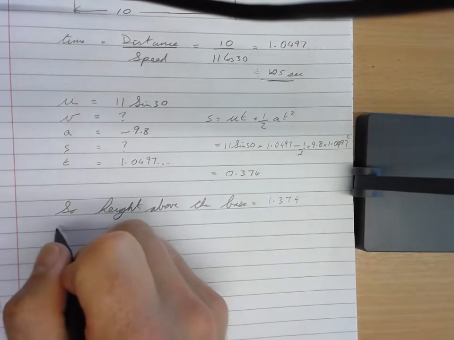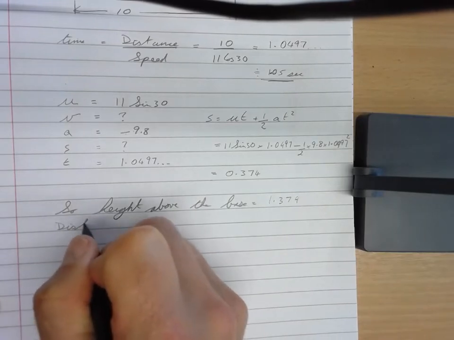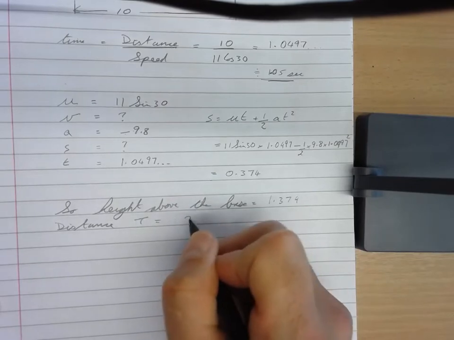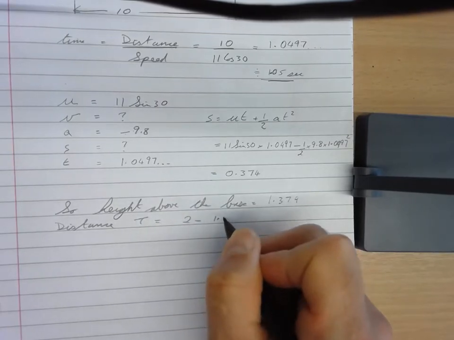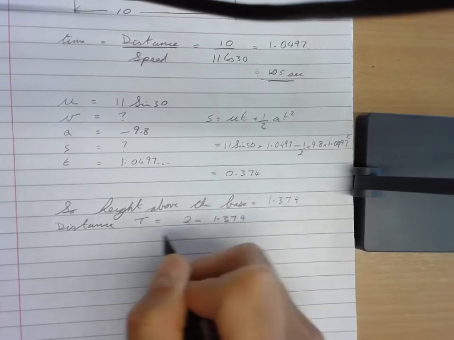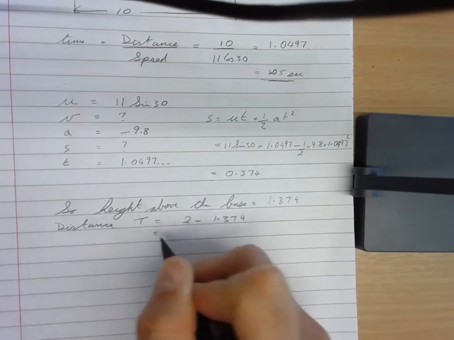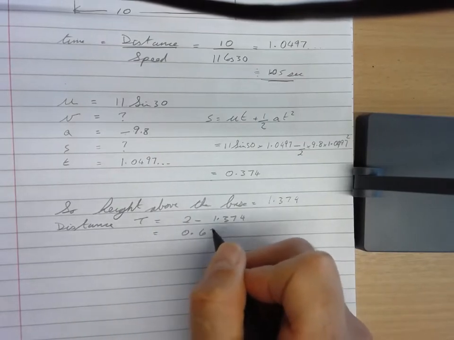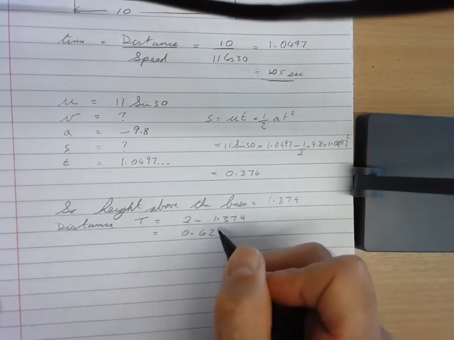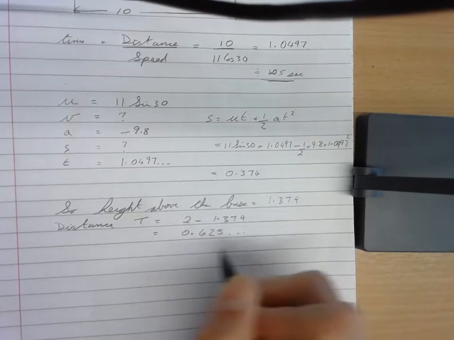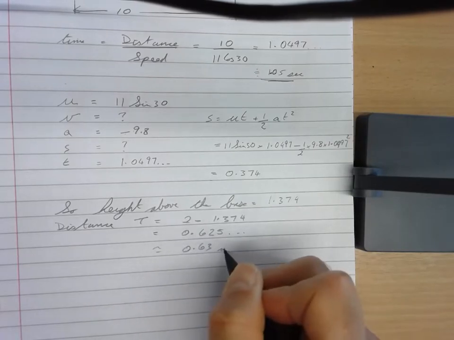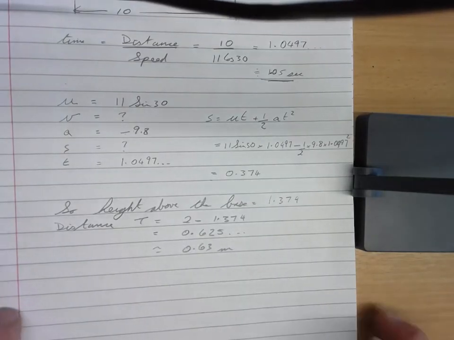So the distance below T is 2 minus 1.374, which equals 0.625 and so on, which is approximately 0.63 meters, which is what we're looking for.